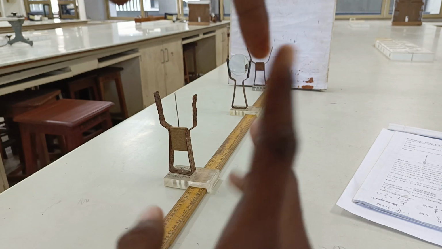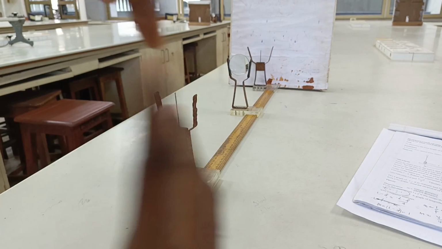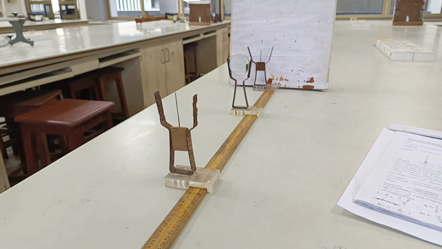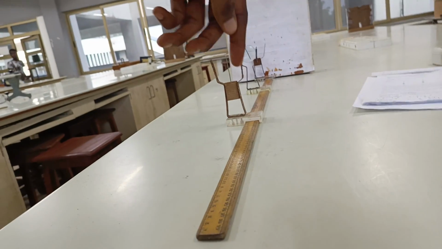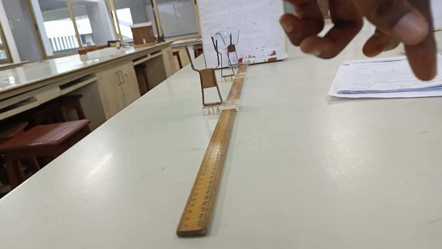And then when you move your head this way and this way, they move together. So we'll look through this end and check whether they are head on and whether they move together. That's what we'll be looking at.